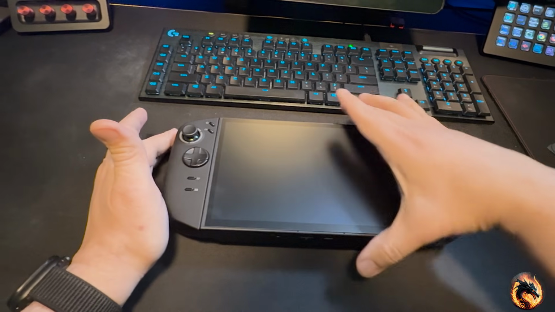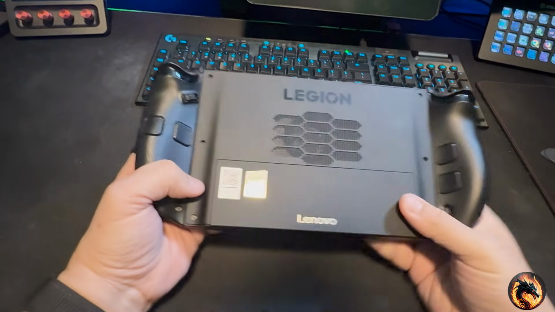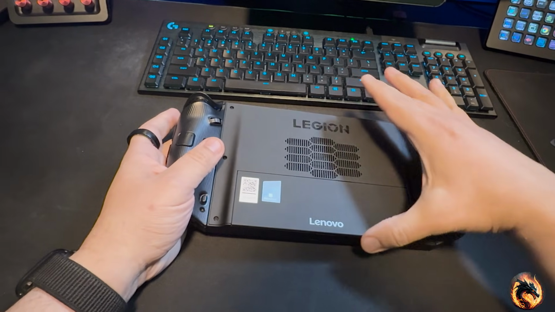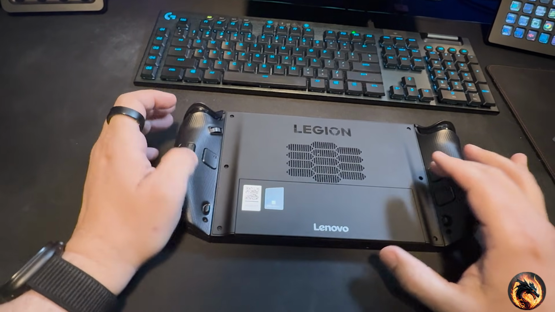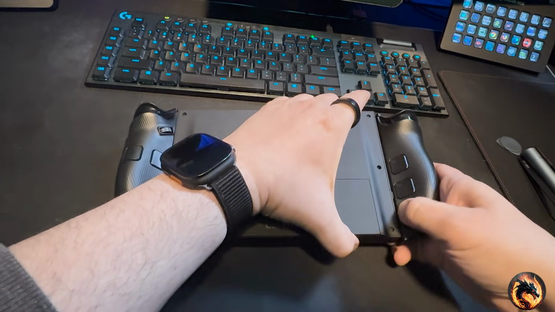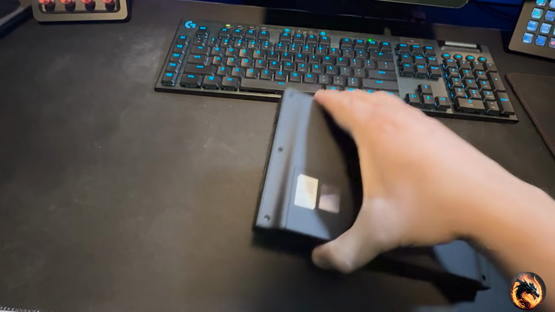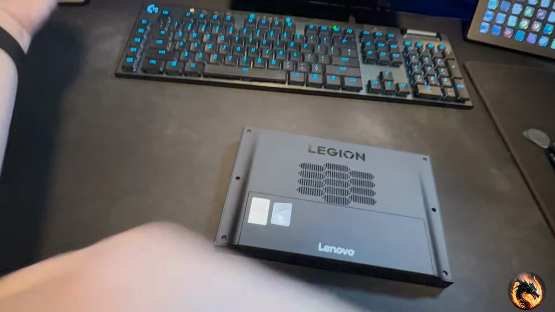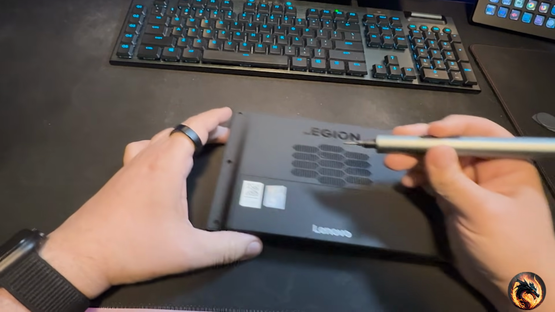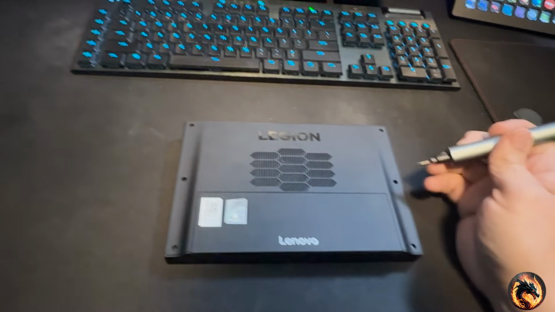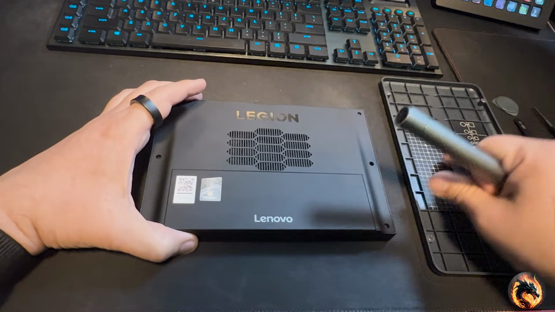All right, so now we are gonna go ahead and take the back plate off so we can upgrade the SSD. So we're gonna do this a couple of times. So I'm gonna give some pointers here. All right, so we take the remote controls off, and I have a couple of tools here. I'm gonna use this electric one to take the screws off. I do recommend to have a spot where you can put those screws.